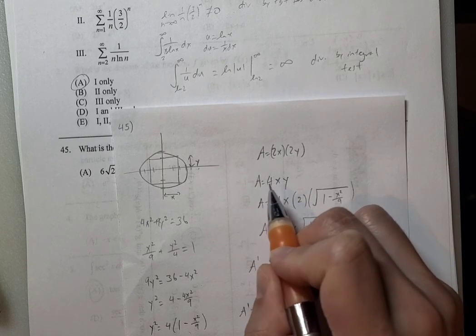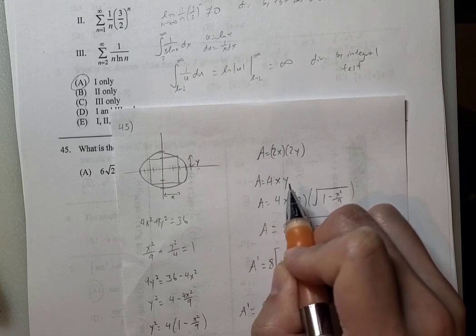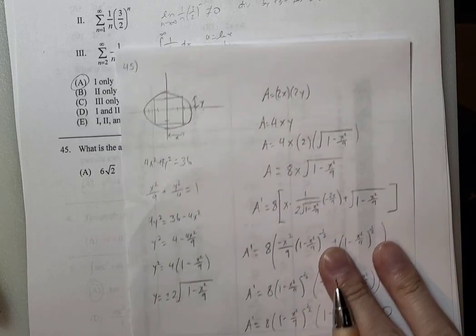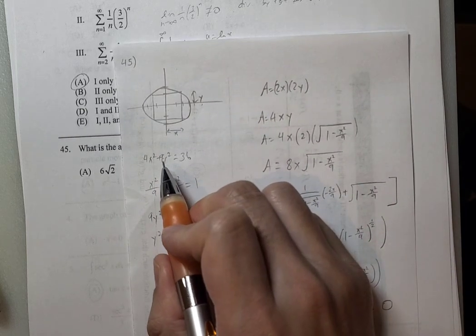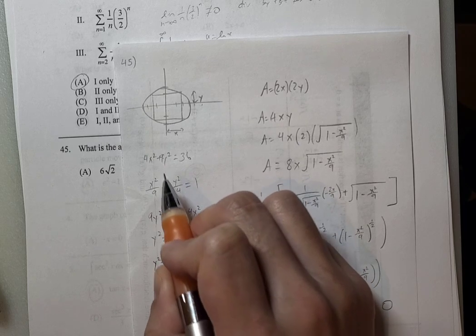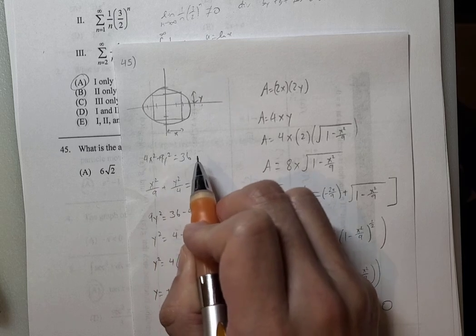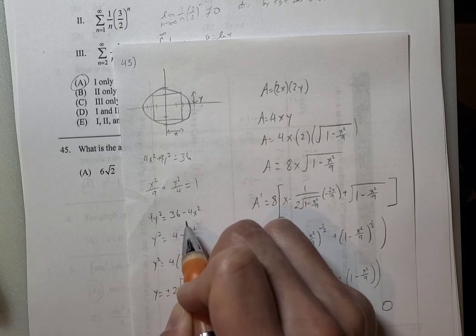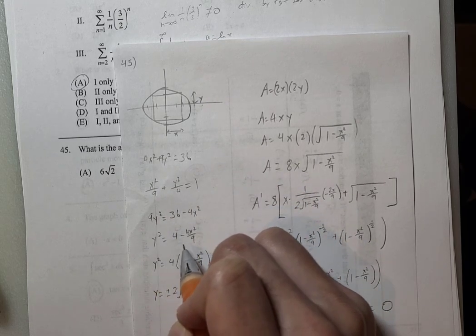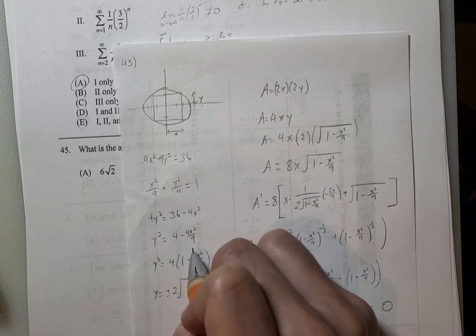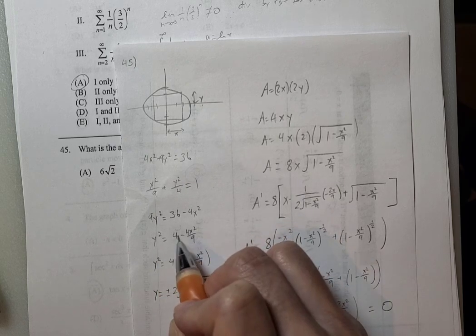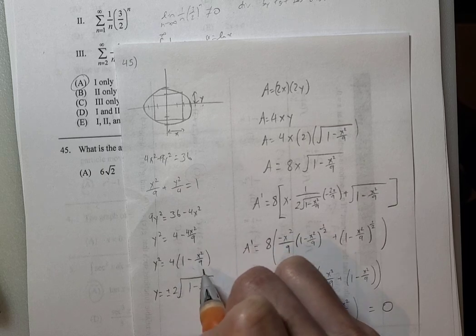We want to optimize this, but we want to make it into one variable instead. So let's solve for y here or here, it doesn't matter, we can do it from here. So let's solve for y, so subtract this 4x squared on both sides. 9y squared is 36 minus 4x squared. Divide by 9, that's here, okay? We can factor out 4 from both terms, so I did that first.